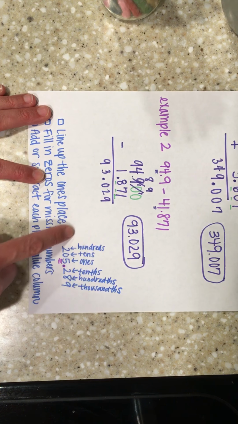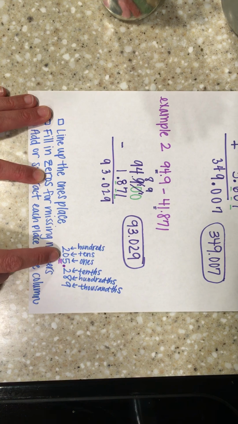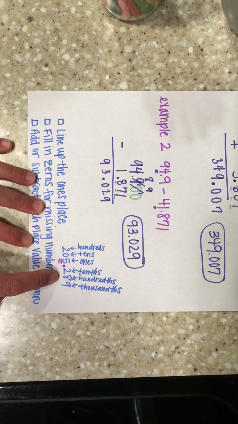And if you're not sure of the place values, I've written them out here. So again, the 5 is in the ones, the 0 is in the tens, the 2 is in the hundreds. There's our decimal place, and to the right of the decimal, the tenths, hundredths, and thousandths.